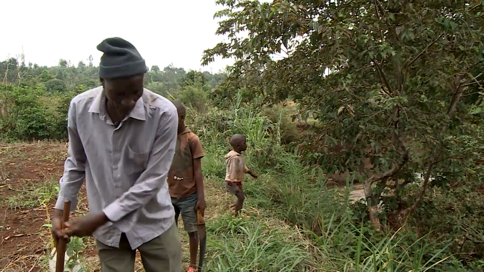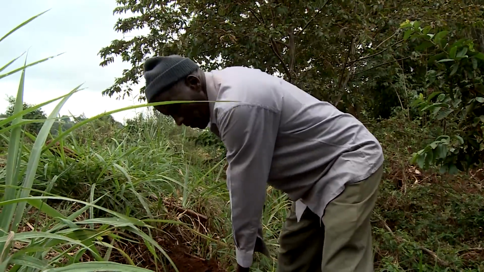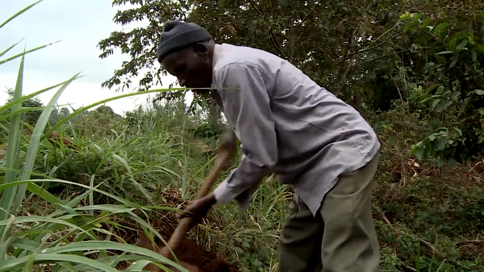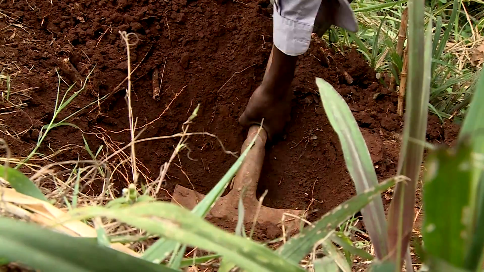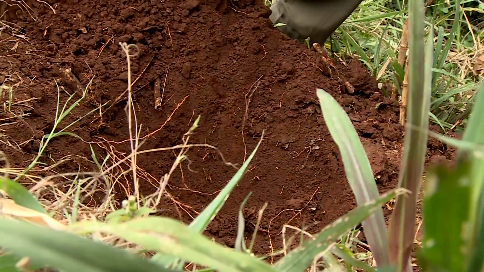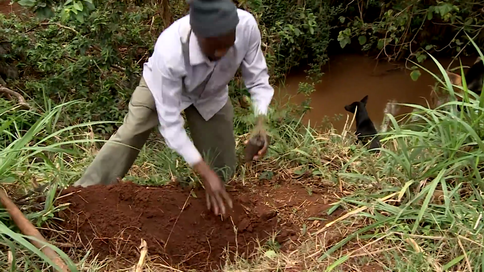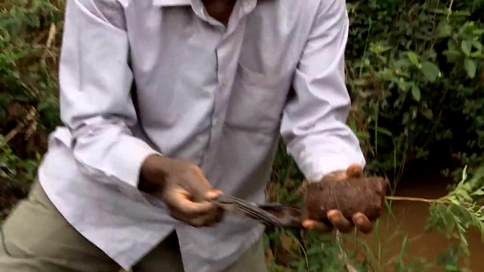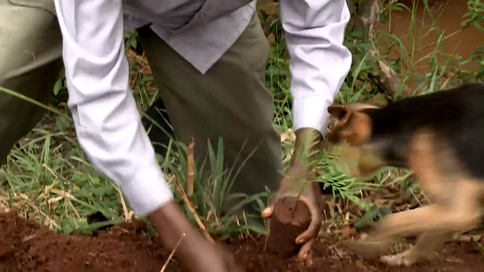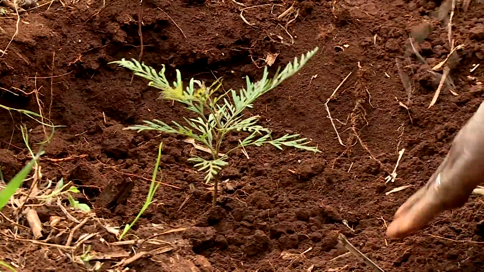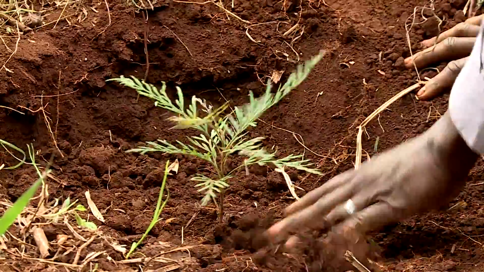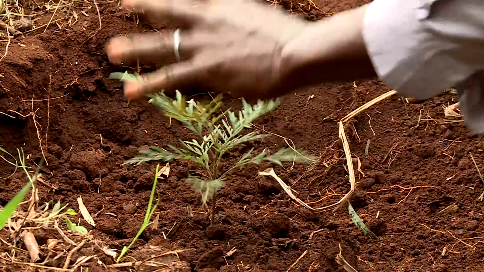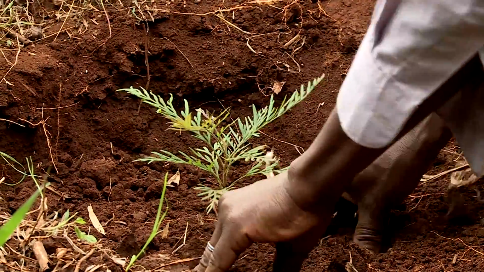I'm now making a hole to plant my grevillea seedling. Now the hole's ready. This is the plant. Then I will tear off the paper. And I did not fill the hole because when the running water comes, I want to collect it there.